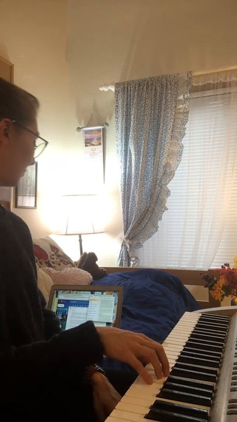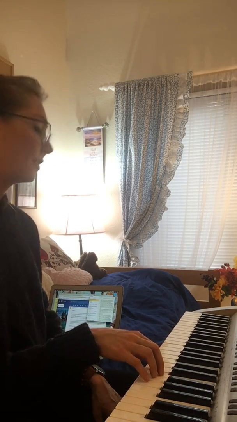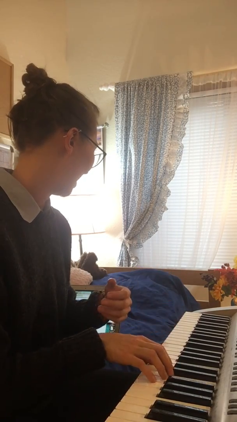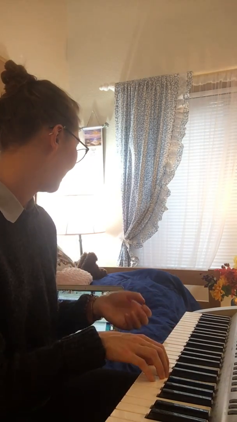So the sequence for this song, the notes that we are wanting to play in order, will go E, D, C, D, E, E, E. All right, now you try. Then after that, we're going to go D, D, D, E, G, G. Now you try that little section.